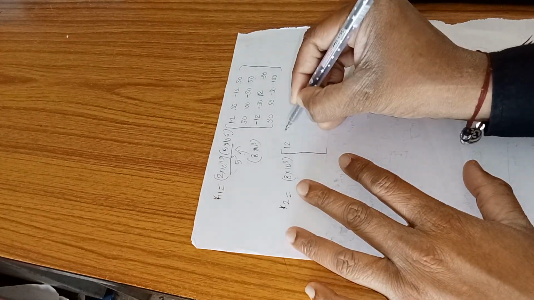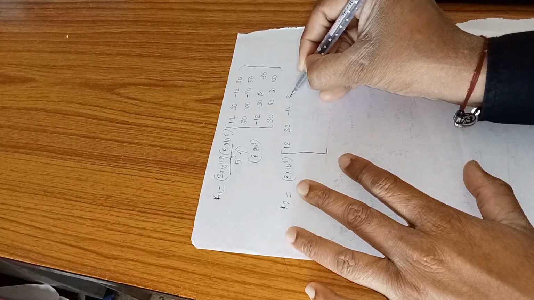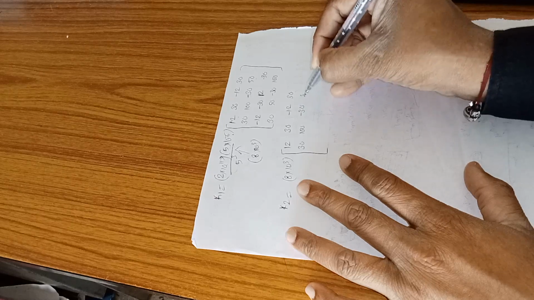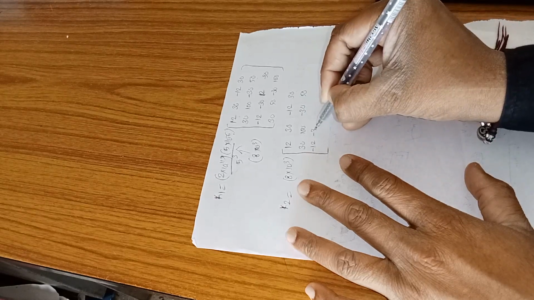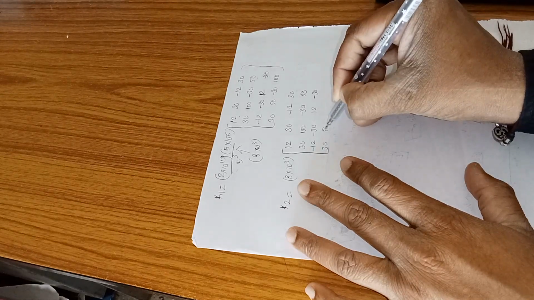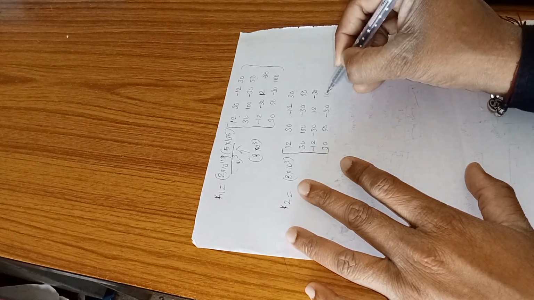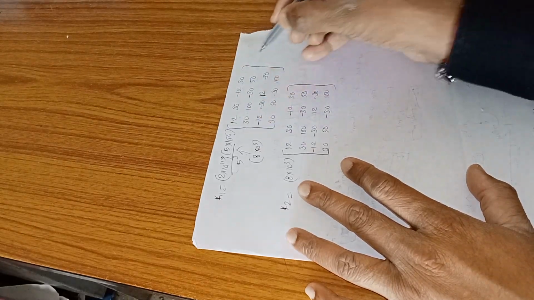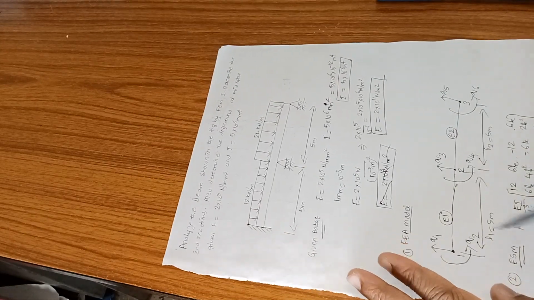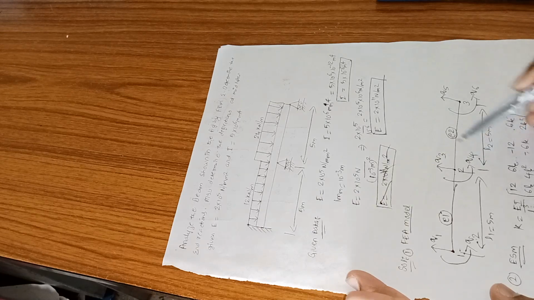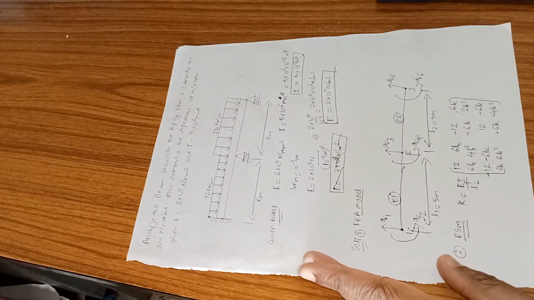So 12, 30, minus 12, 30, 30, 100, minus 30, 50, minus 12, minus 30, 12 and minus 30, 30, 50, minus 30, 100. This is going to be for nodes 1, 2, 3, 4, because of element 1 and element 2. You can see from the FEA model, element 1 means nodes 1, 2, 3 and 4. Element 2 means nodes 3, 4, 5 and 6. So it is going to vary accordingly.